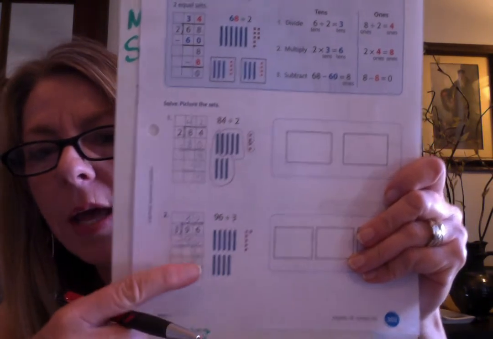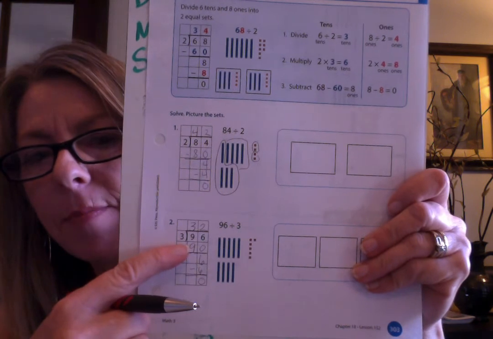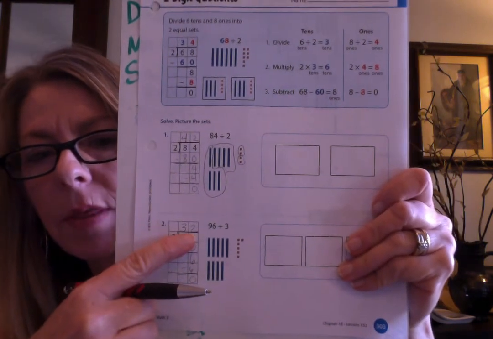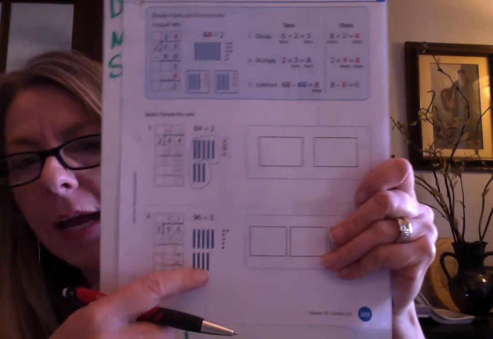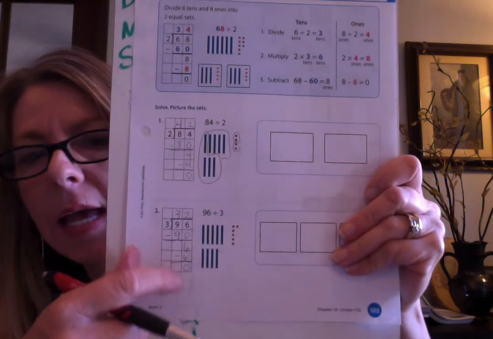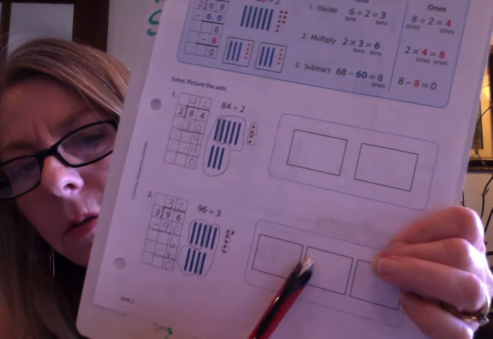Okay, so if I took 96 and divided by 3, my answer would be 32. So here we have 9 tens and 6 ones. And if I wanted to put them into 3 equal sets, I would have 3 tens in each set, and I would have 2 ones in each set. And you could draw that, okay? You could draw that there.